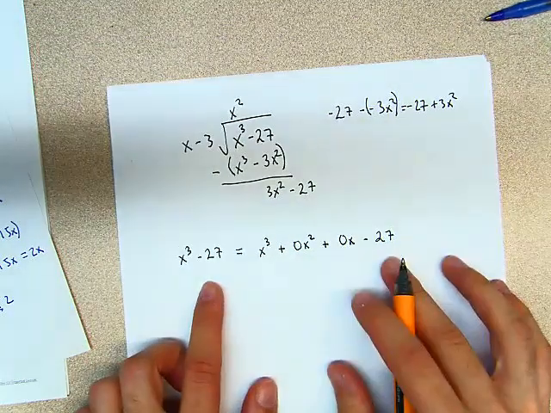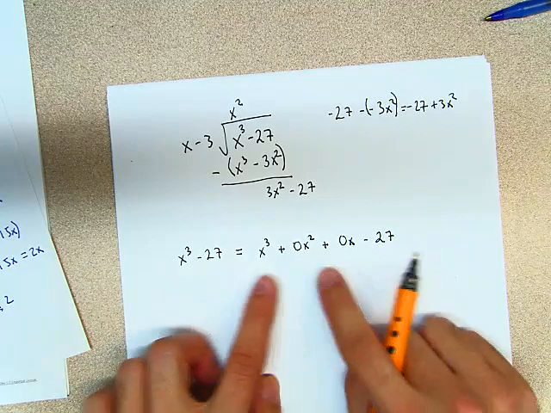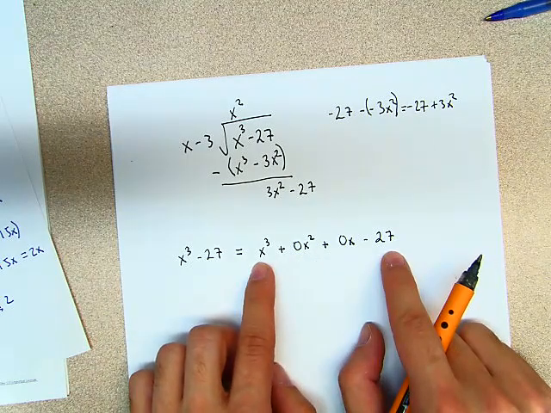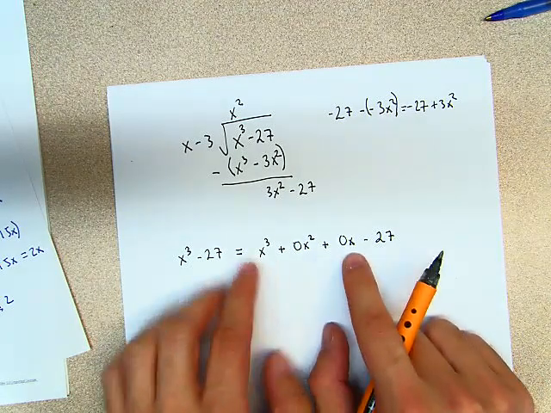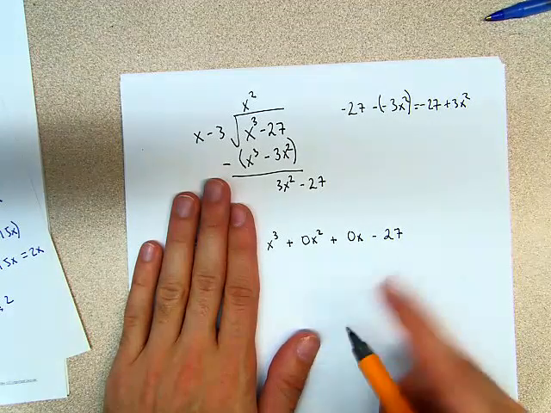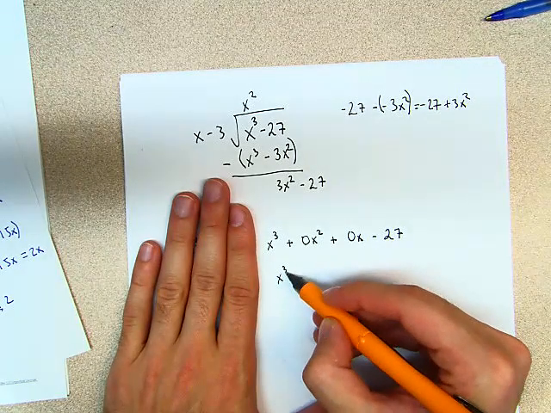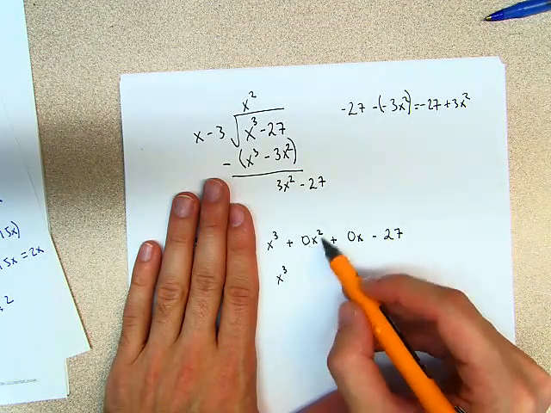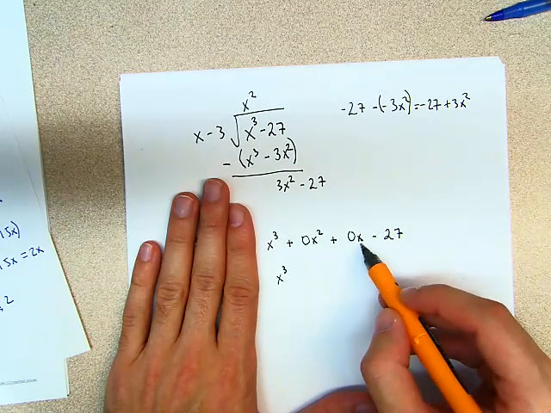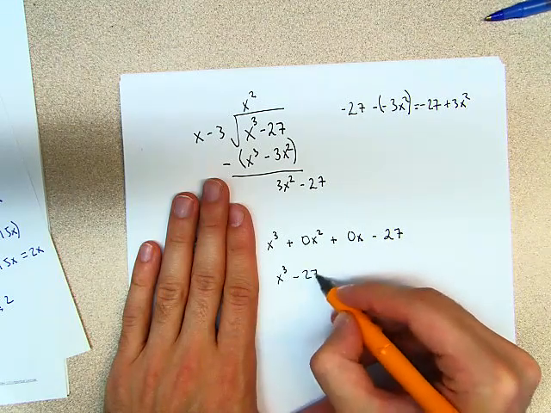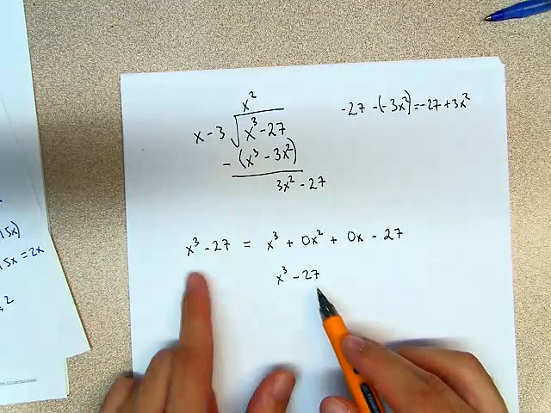Isn't this the same as this? This is x cubed. This is 0 times x squared, that's just 0. This is just 0. And then you just have minus 27. So they're the same thing.